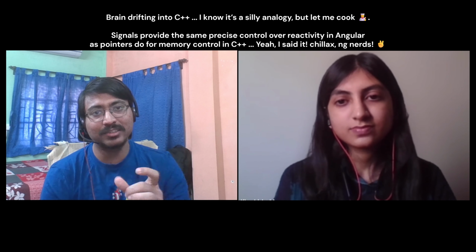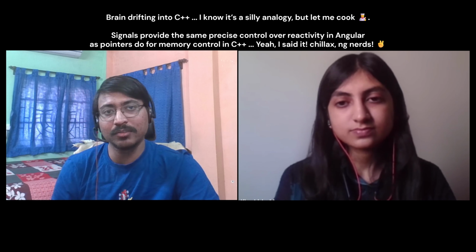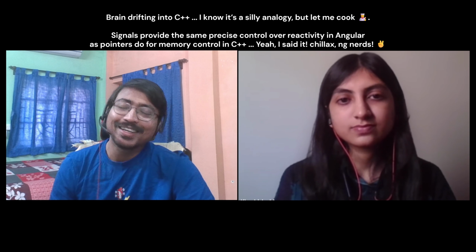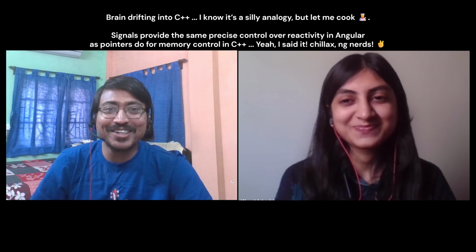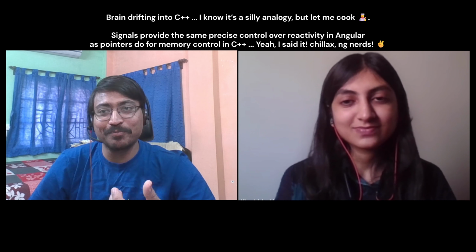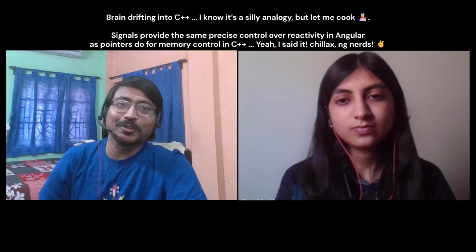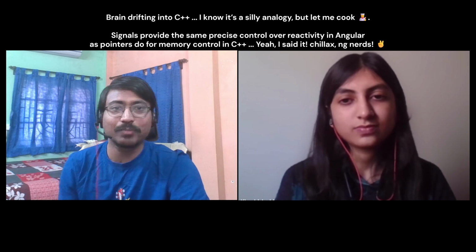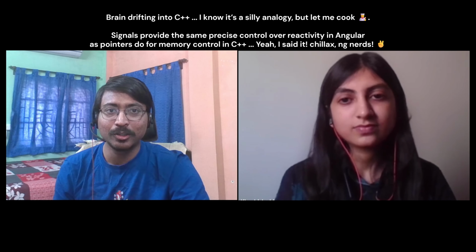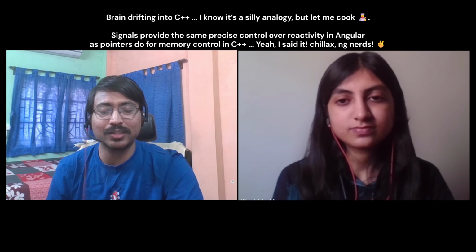I think it's the kind of way C or C++ handles the bits, or data itself. Maybe like C or C++ handles the pointers, right? Just like in C++, you have pointers that do the memory management. Similarly, I think signals is a way you handle your asynchronous calls, or any asynchronous activities that go on in your app.